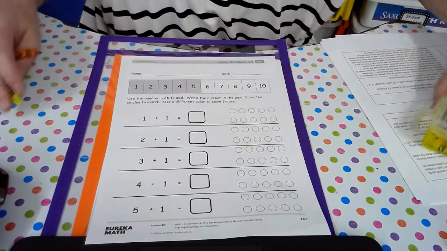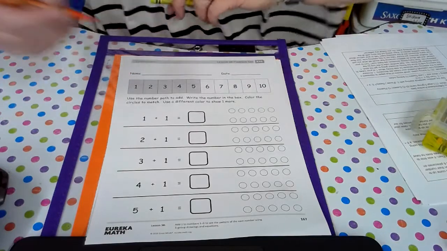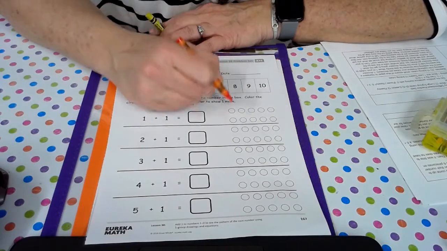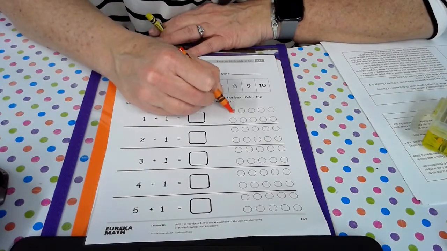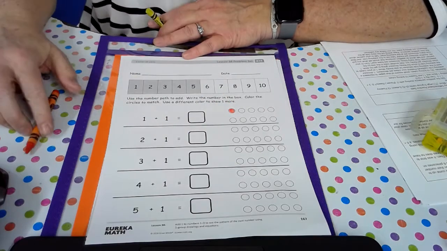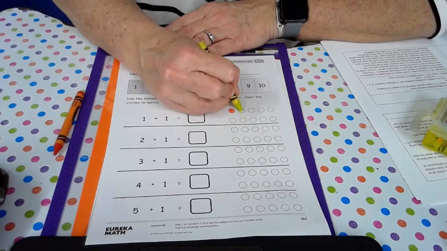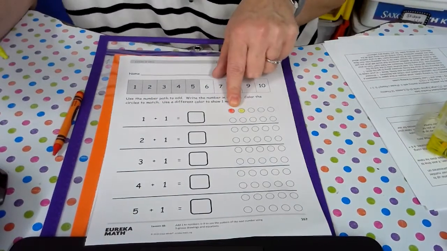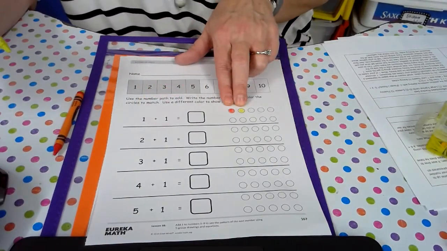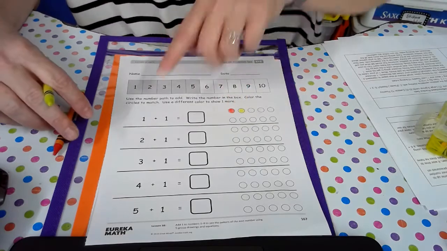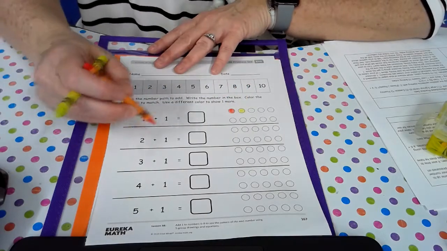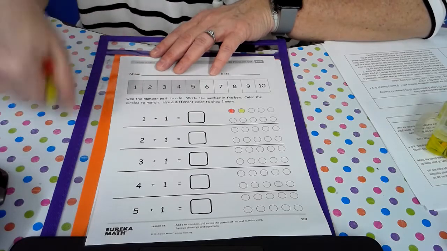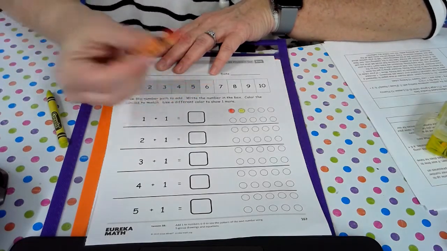Okay, and so you're going to do one color. So if we have 1, we would do 1 and then plus 1. And we're not coloring in the rest of them because the problem doesn't use more than 2. So we're only doing 1 plus 1. And then on the next one, it says 2 plus 1. So we're going to start with the same color. We started with red. We're going to start with red again.